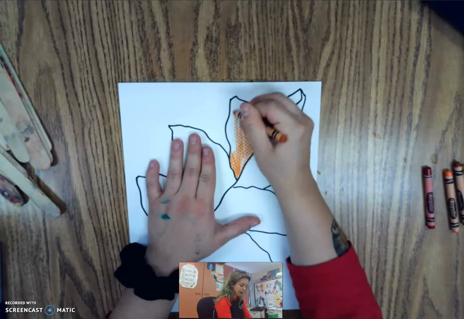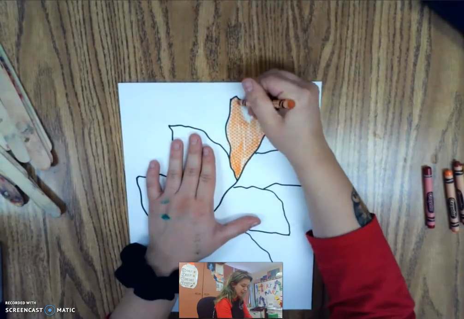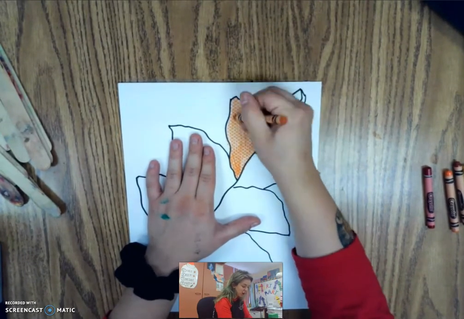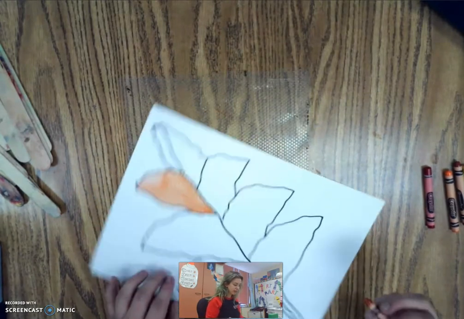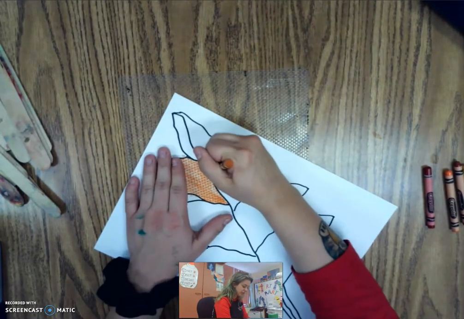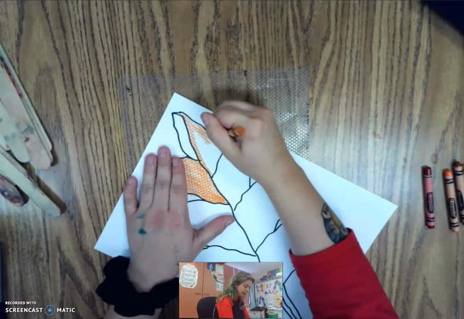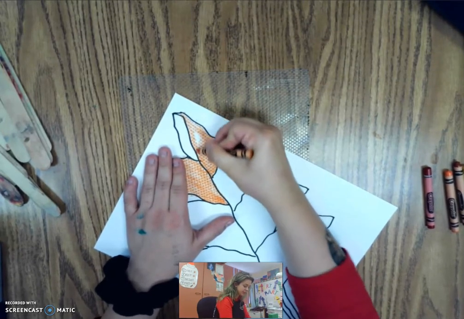So you can go around wherever you're at and see if you can find things that have textures. A lot of times, like brick walls have a lot of texture. If you can find any extra cardboard that has a lot of texture. Going outside is a good idea to get a lot of different textures. And so you want to use the different textures you found to make your texture rubbings on your leaves.